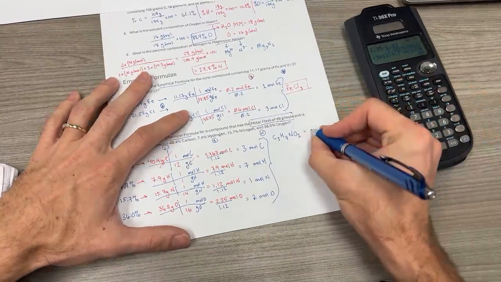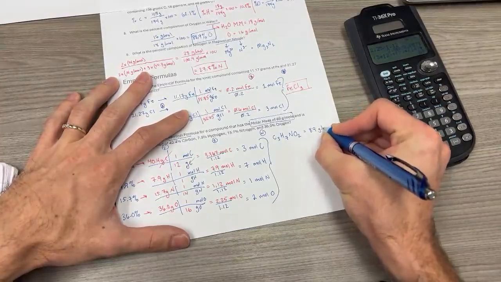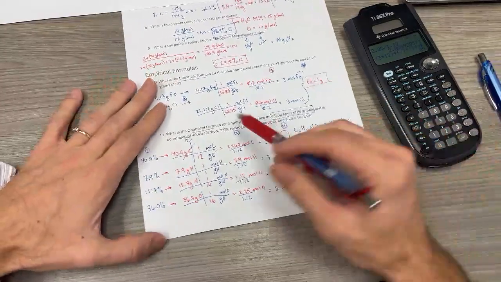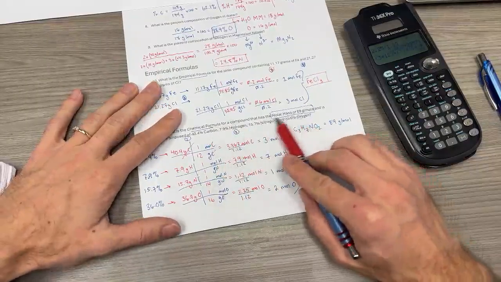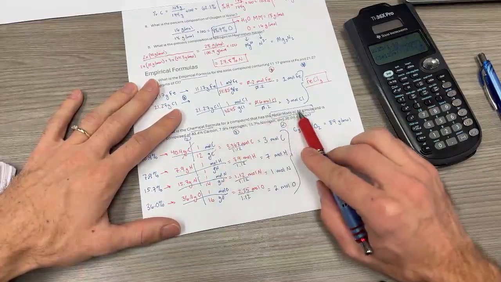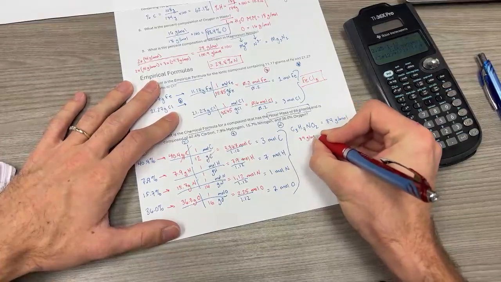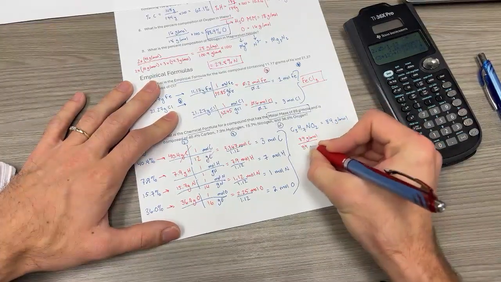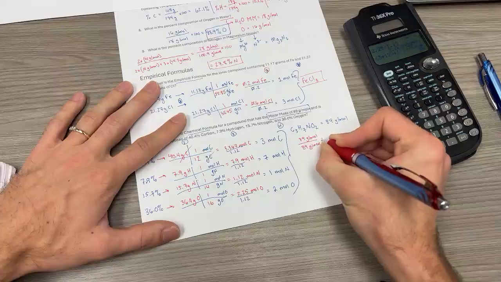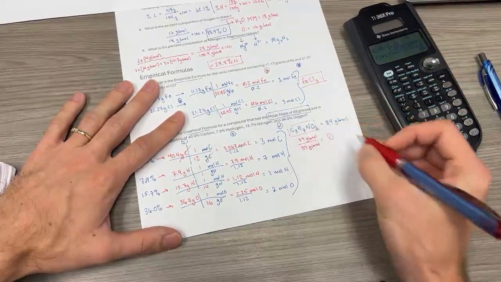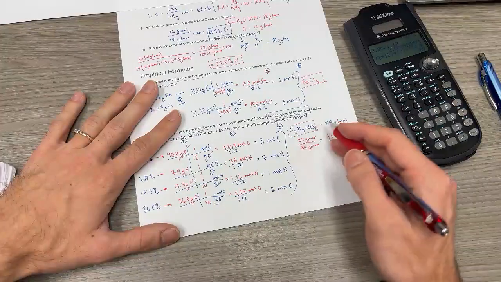The empirical mass here is 89 grams per mole. To find the chemical formula, I need to find the ratio between the molar mass of the compound and the empirical mass. In this case, the empirical mass and the molar mass are the same value, which means they're a ratio of 1. This is the empirical formula and the chemical formula.